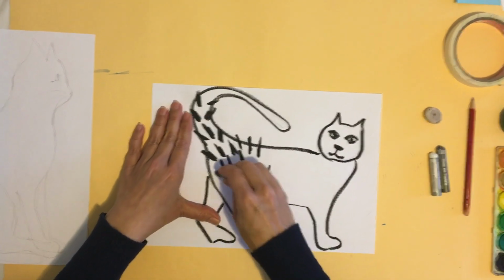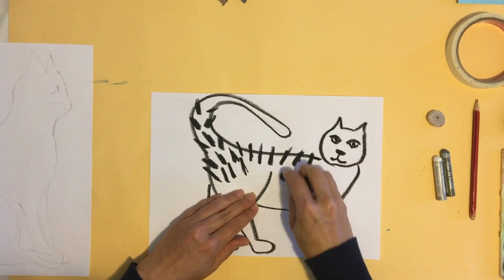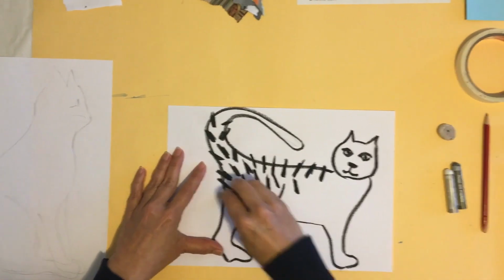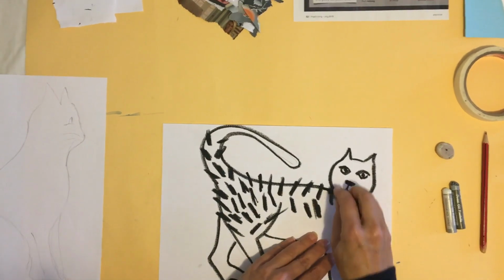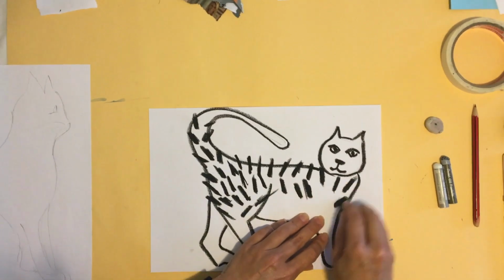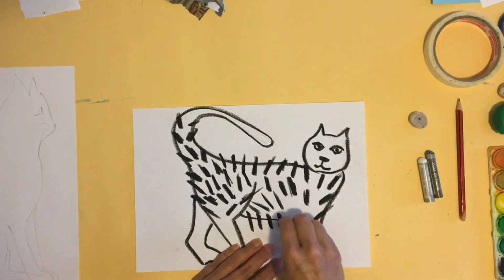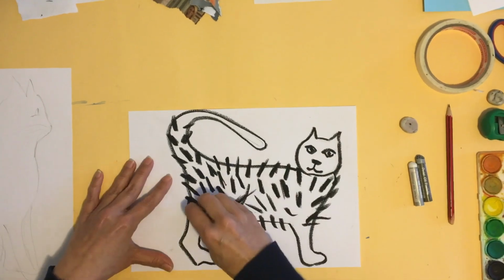Now, one of the things about William Kentridge when he drew is that he often used lots of different kinds of lines and a variety of marks and textures to make his drawings really interesting. And so we are doing the same today to make a really spiky, bristly, scratchy cat.